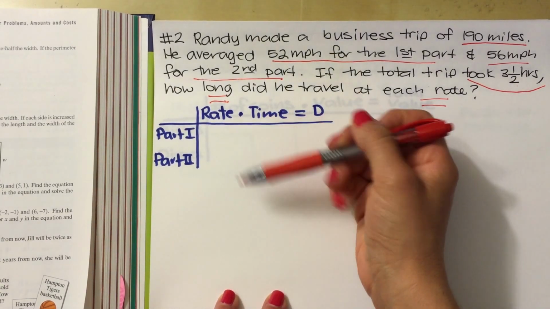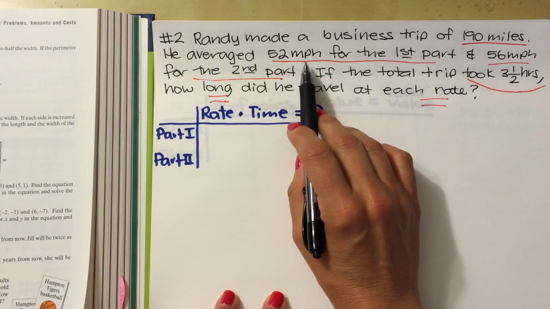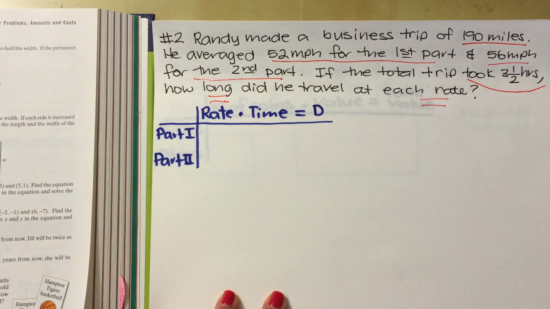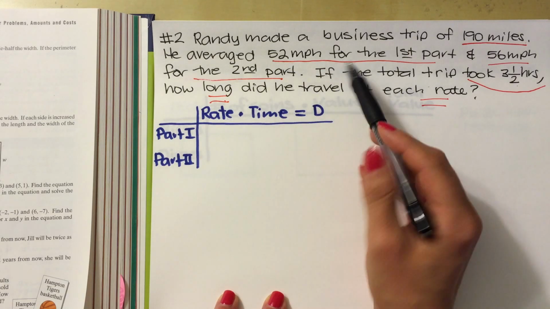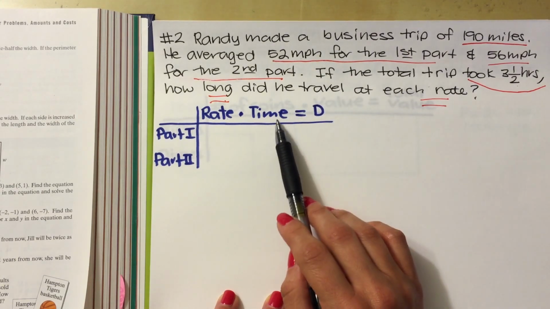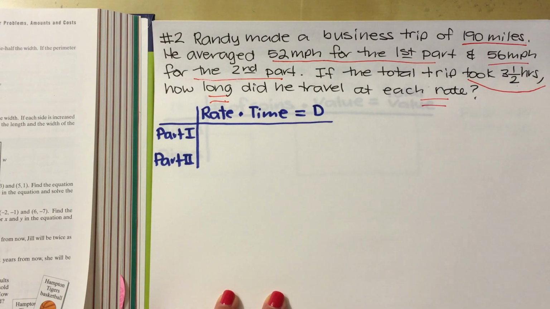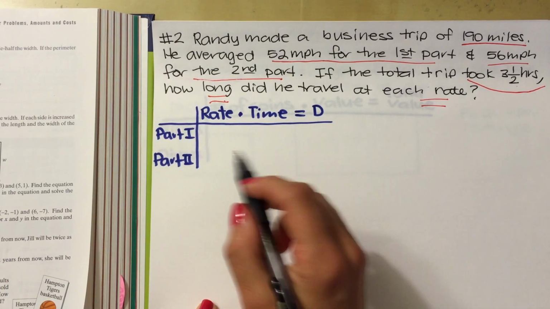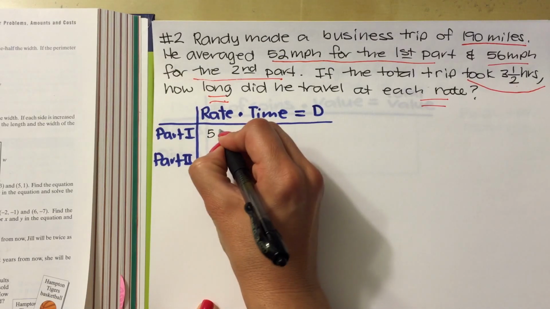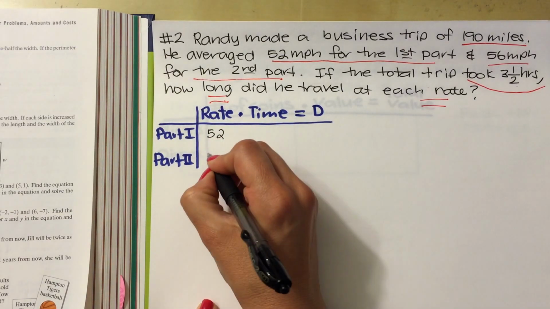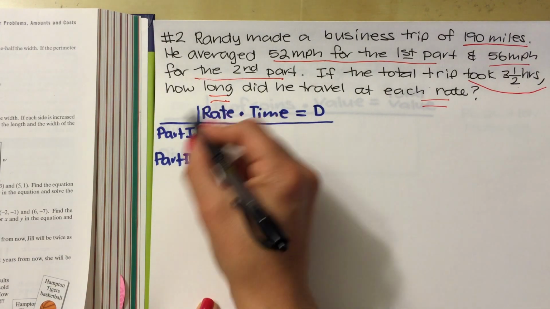And we're going to plug in our information here. So we have 52 miles per hour for the first part. That's a rate. So remember, rate is always given, in this case, miles per hour. Time will be in hours. Distance is in miles. Make sure you have your units correct. So part 1 is 52. Part 2 is 56.